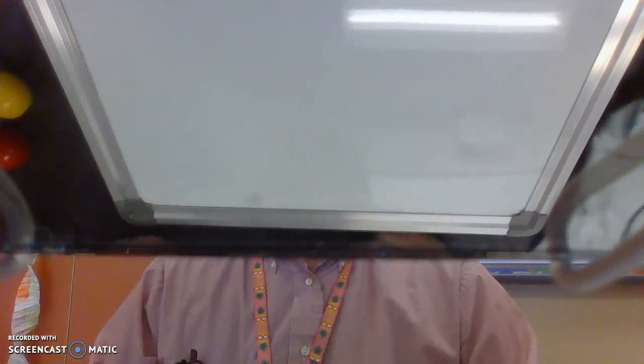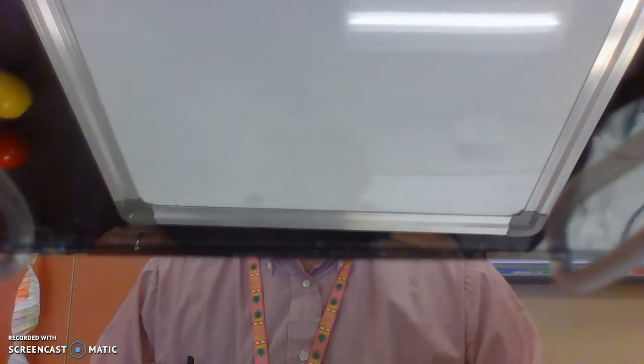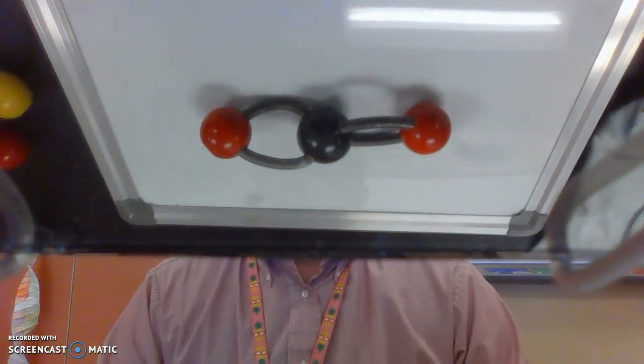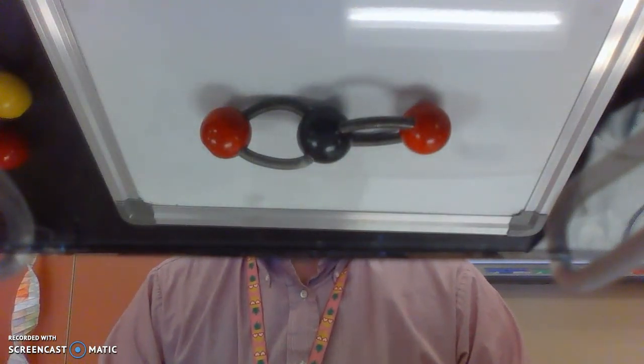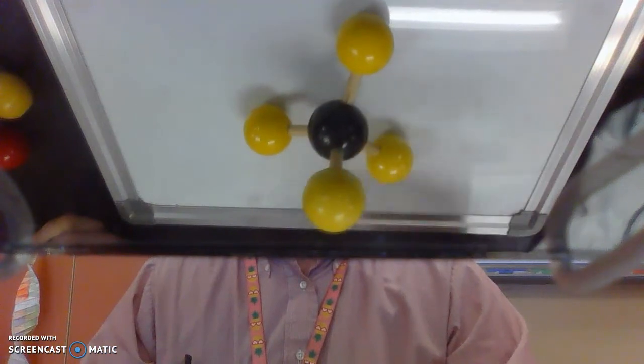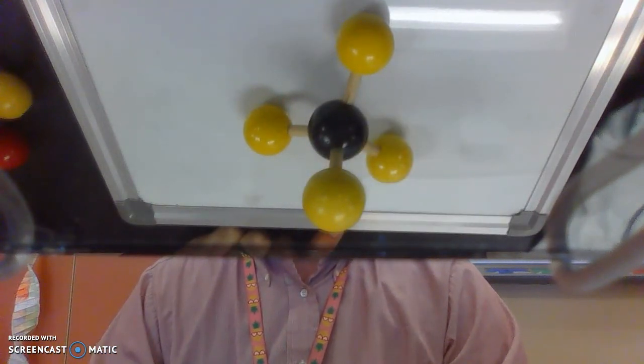Carbon dioxide is going to have a carbon double bonded to 2 oxygens, so the model is going to look like this. Carbon dioxide, carbon's black, oxygens are red. And methane, CH4, is going to have a carbon in the middle bonded to 4 hydrogens. So that's what that model will look like.